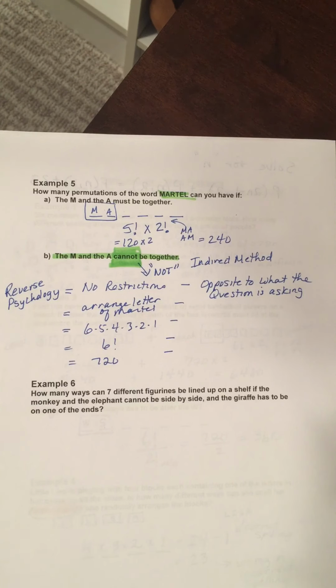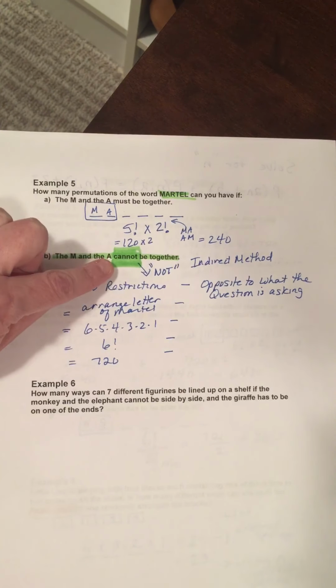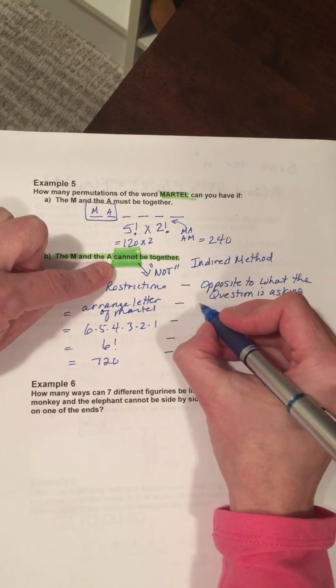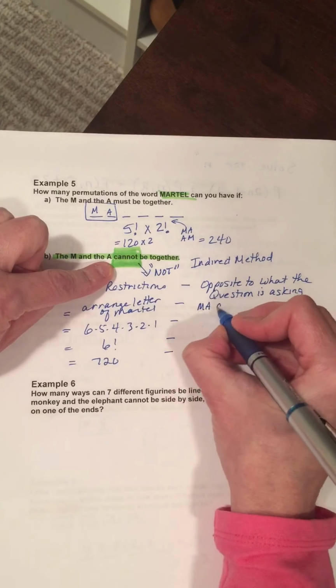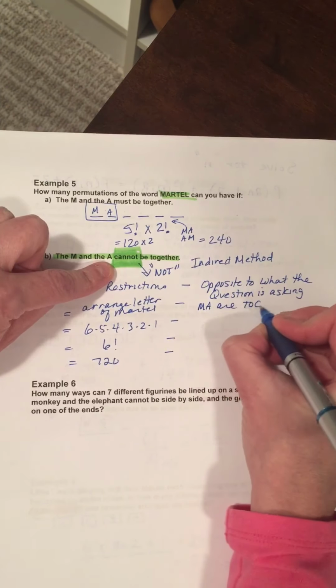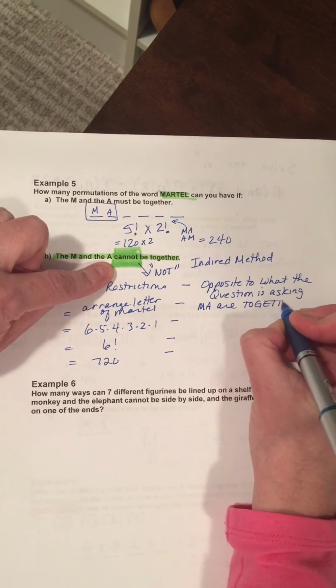Now, opposite to the question, and that's why this is called the indirect method. Right now, they're telling you that M and A can't be together. So what's truly opposite to the question is that M and A are together, putting them together.